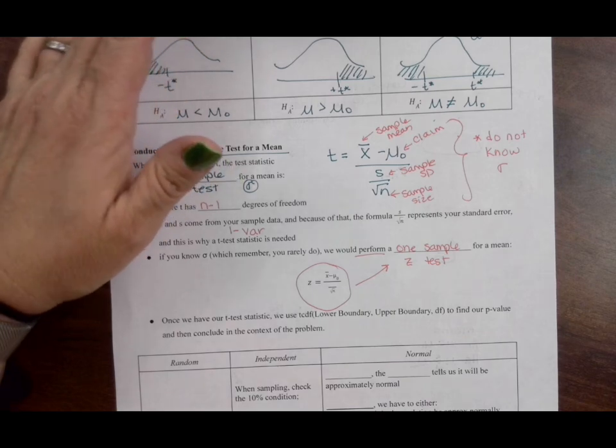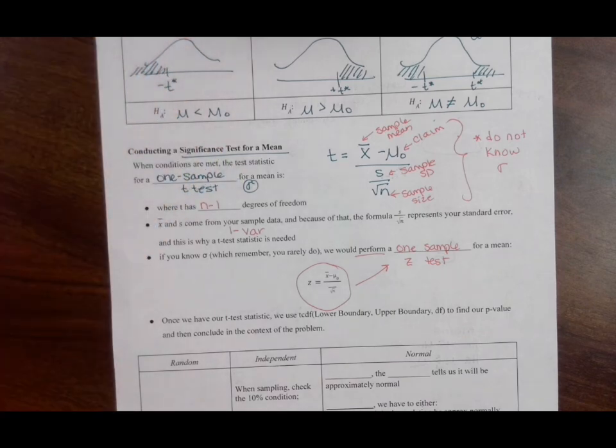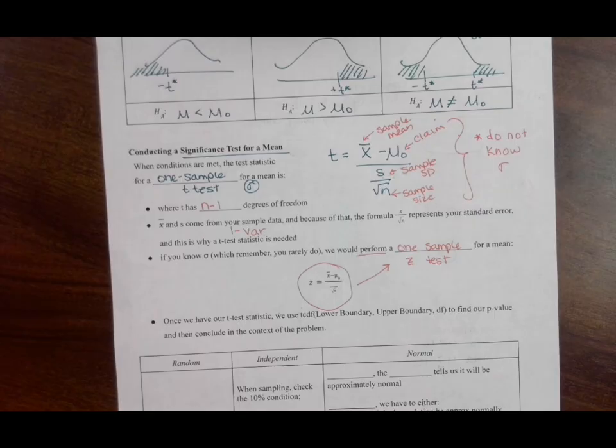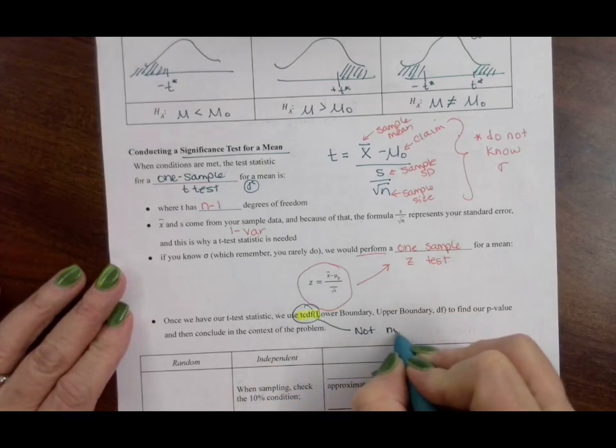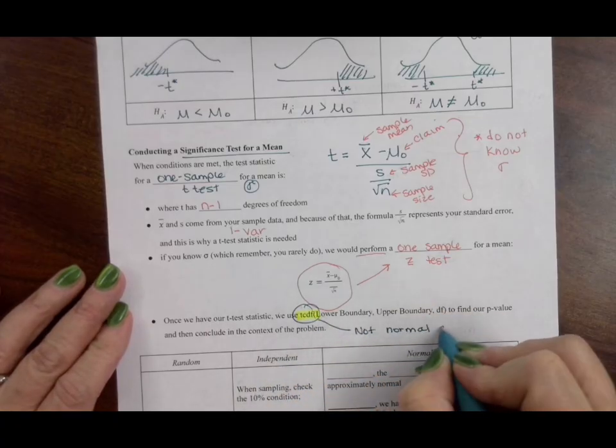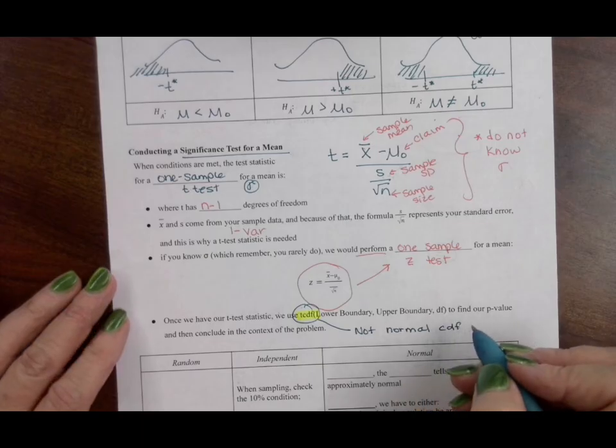Okay, so next thing that I have here. Once we have our t statistic, we're going to use t-CDF. So we don't use normal CDF anymore. We're going to use this. So not normal CDF. And that's going to give us our p-value.